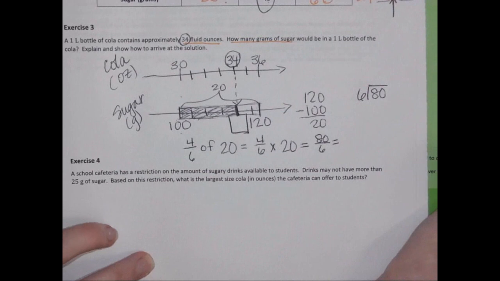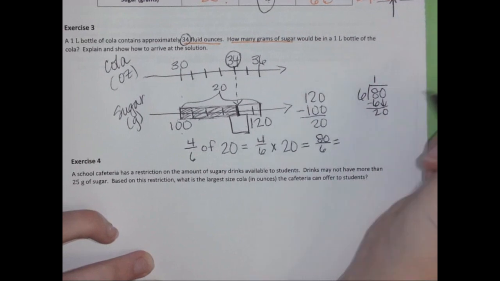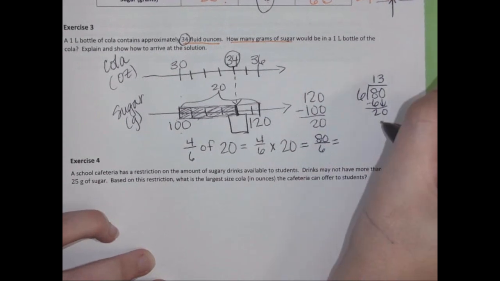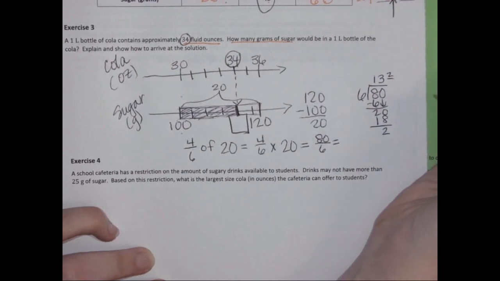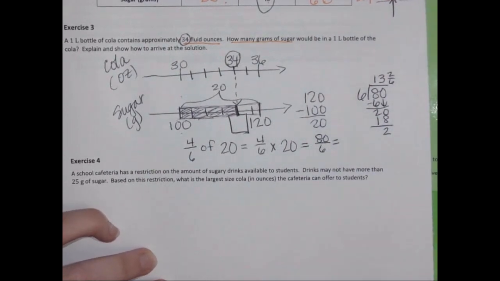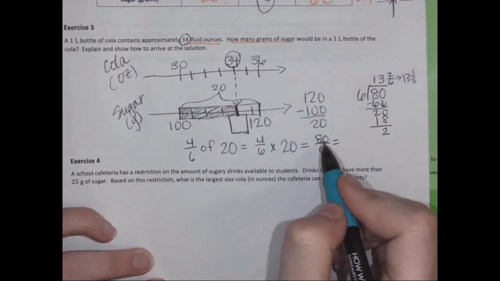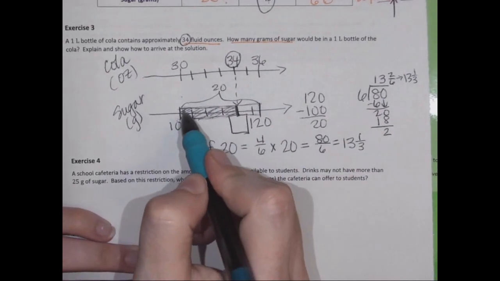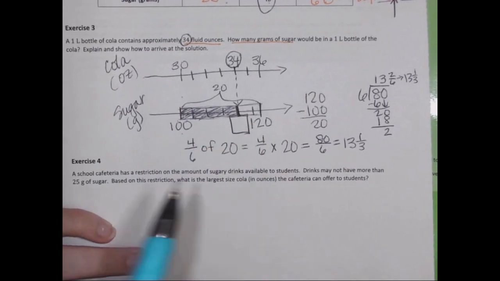6 goes into 8 once. 1 times 6 is 6. 6 goes into 20 3 times, because 3 times 6 is 18, we have 2 left. 2 what? 2 sixths. Can I write 2 sixths in a simpler way? Yes. How can I write it? 13 1/3. So 80 divided by 6 is 13 1/3. So this area that I've shaded from 100 to the value we want is worth 13 1/3 grams of sugar.